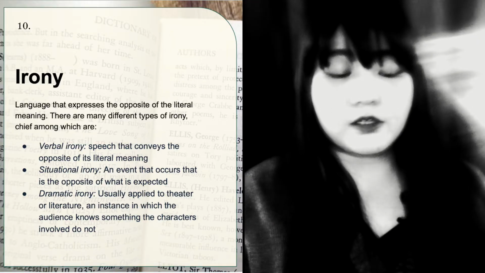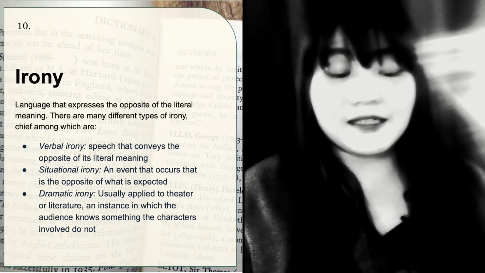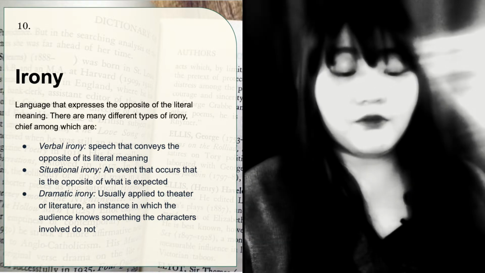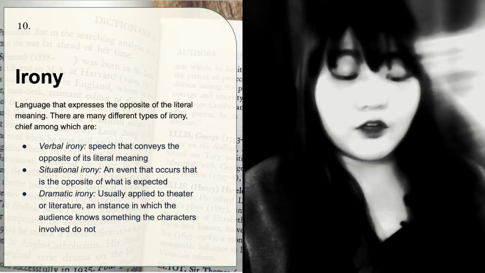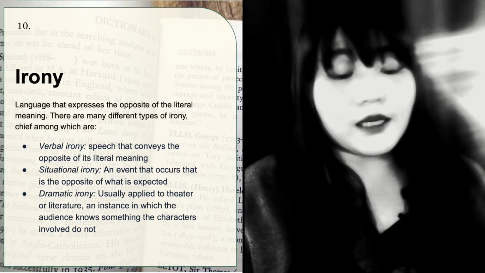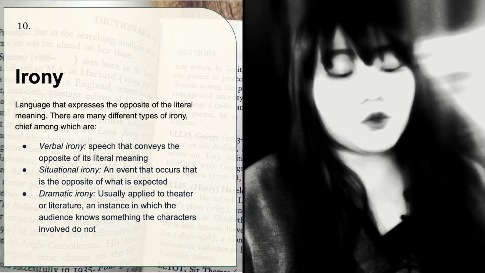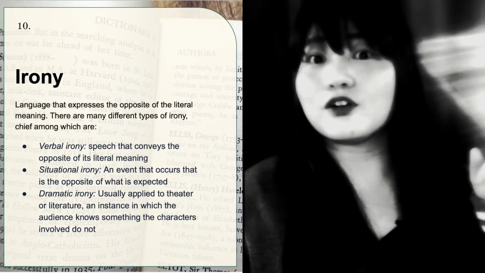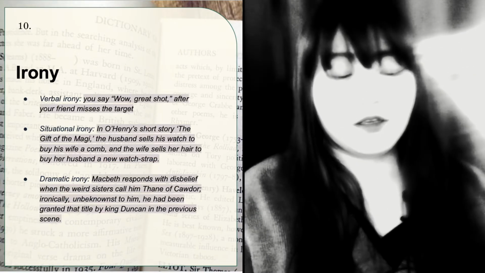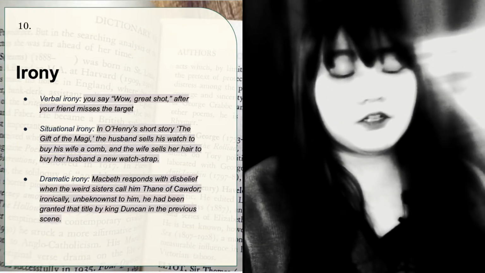Verbal irony refers to speech that conveys the opposite of its literal meaning. Situational irony refers to an event that occurs that is the opposite of what is expected. Dramatic irony usually is applied to theater or literature, and this refers to an instance in which the audience knows something that the characters do not. So let's look at some examples of this irony, shall we?